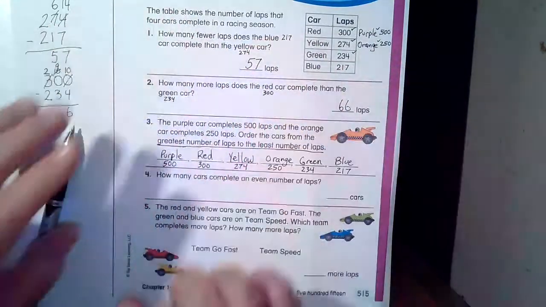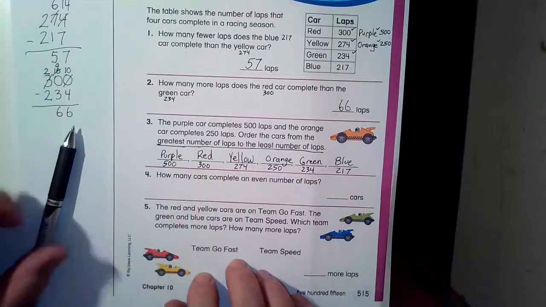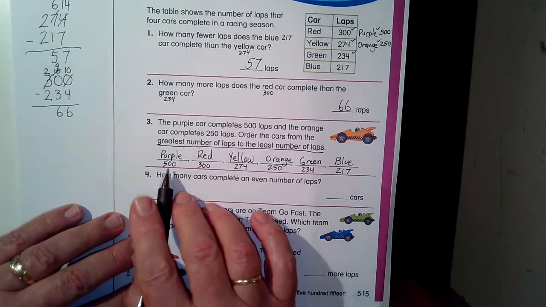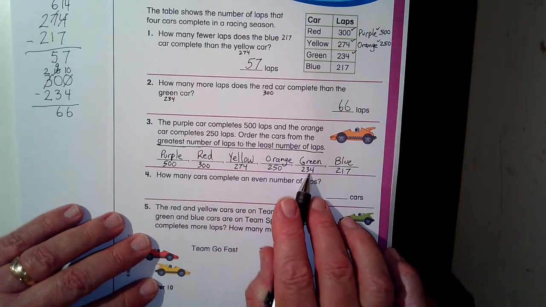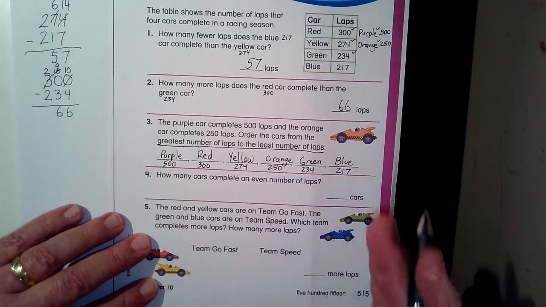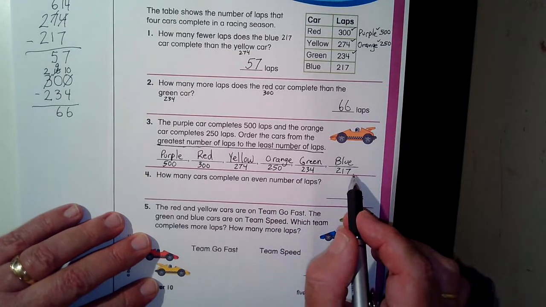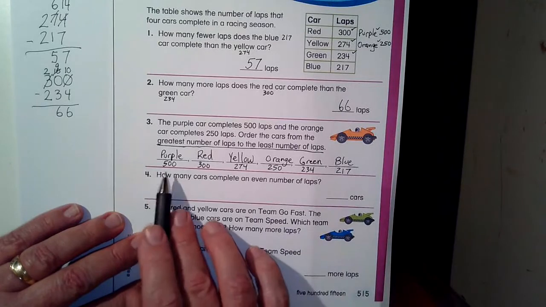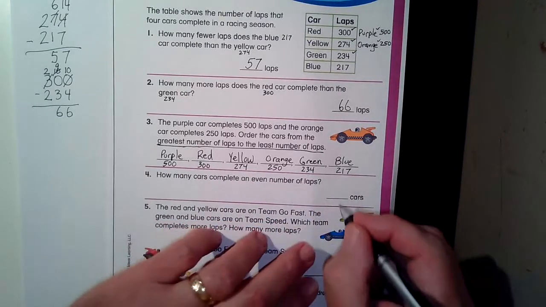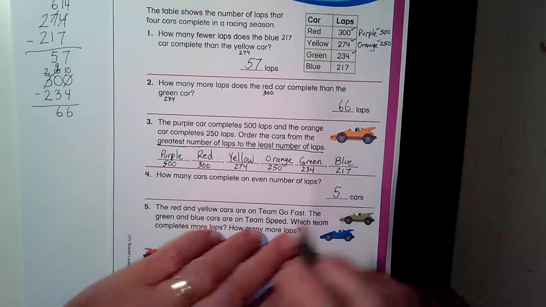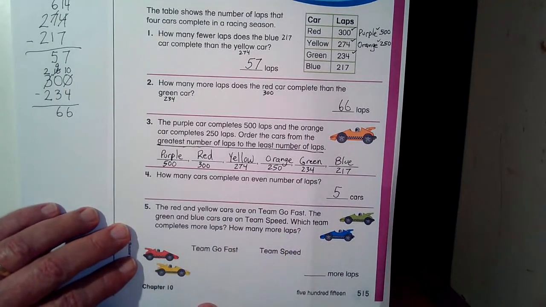I cannot come up with 2 teams that are equal. So I have 0, 0, 4, 4, or 4, 0, 4, and 7. The only one that is not an even number is the 7, which means 1, 2, 3, 4, 5 cars had an even number of laps.